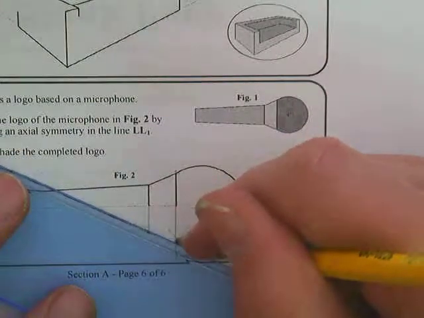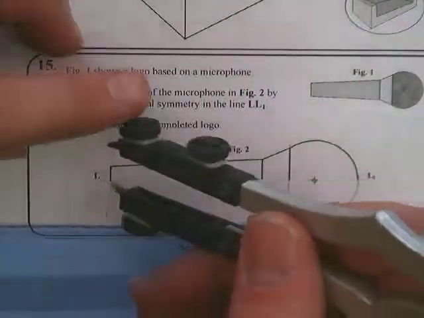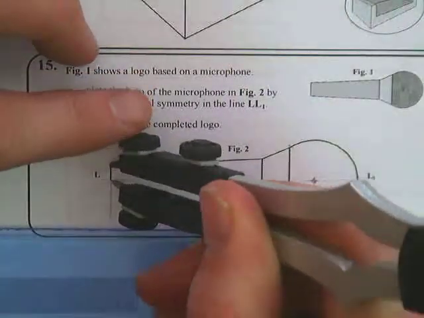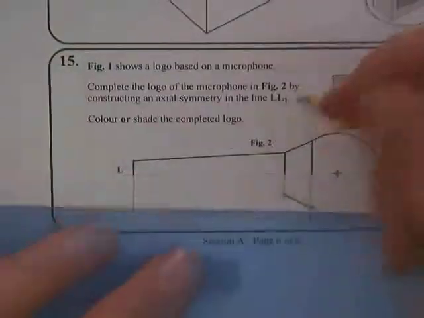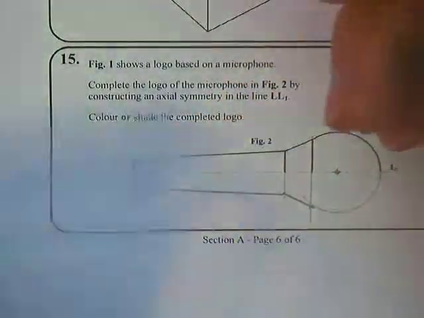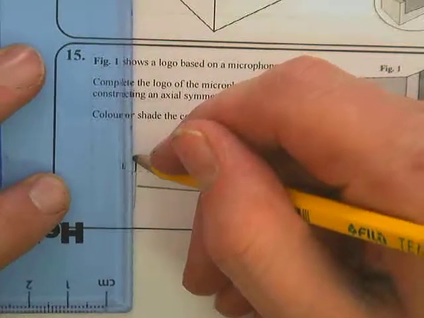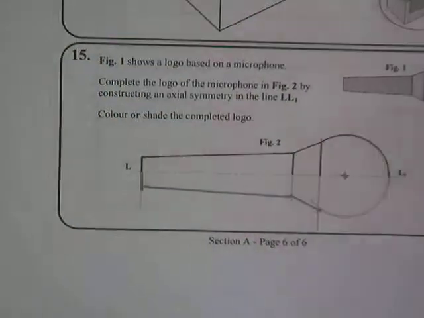Then what you do is join from there to there, and finally, I didn't get this point here. Now you doing this along with me, I advise you do it along with me, okay? So basically that's the microphone complete then.